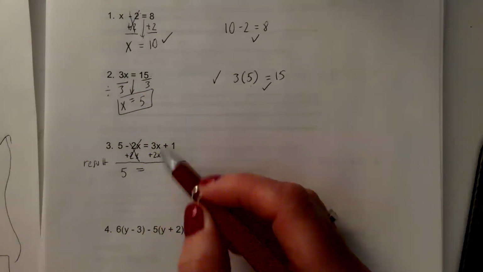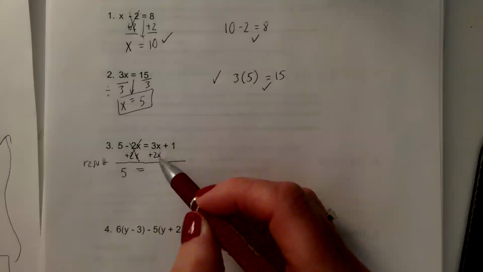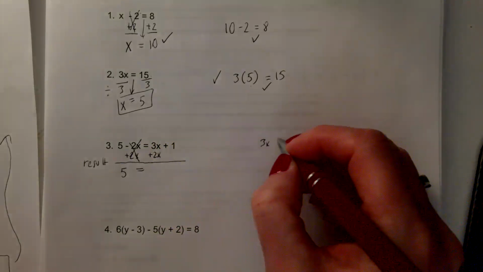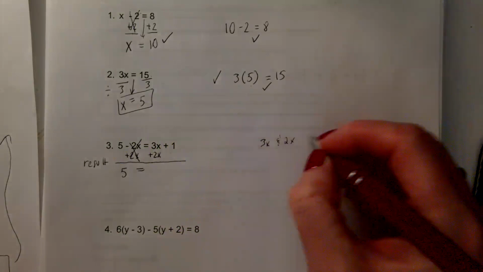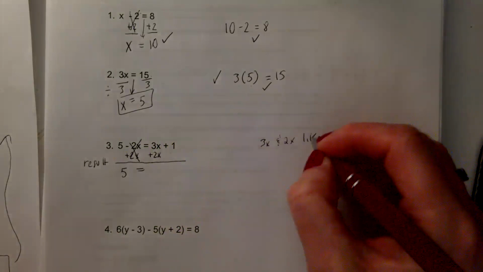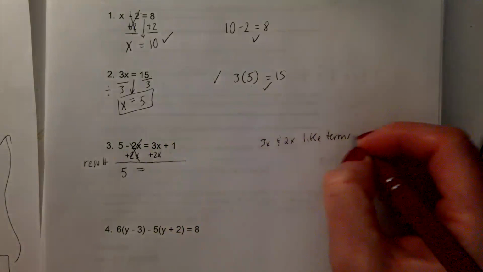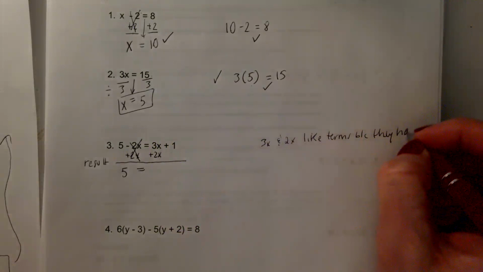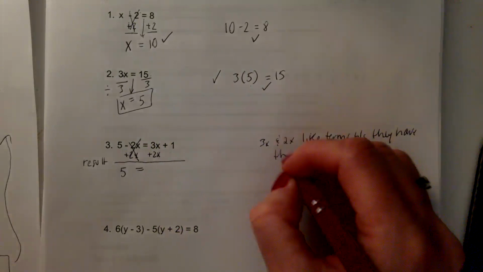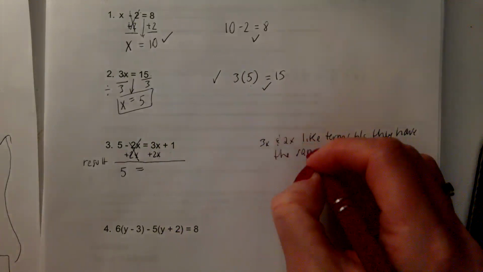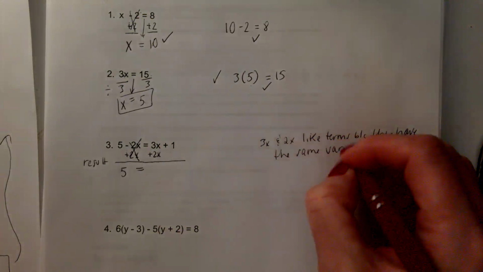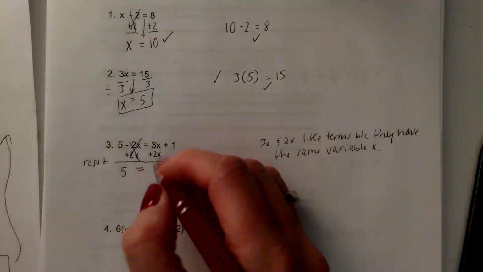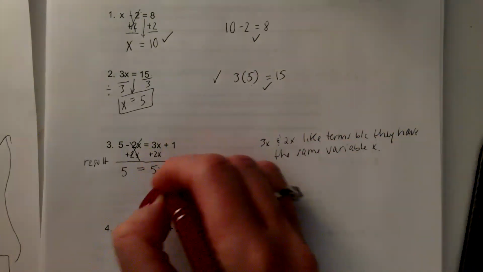So 3x plus 2x. These are like terms. They have the same variable. I'm going to write that over here. 3x and 2x. Like terms, because they have the same variable x. So 3x plus 2x is 5x plus 1.